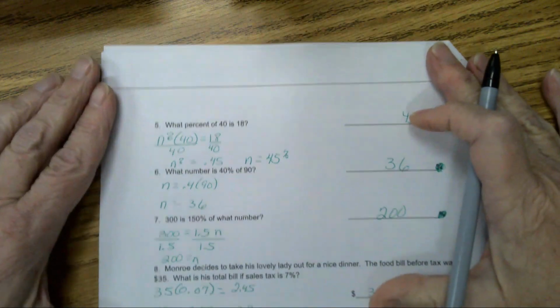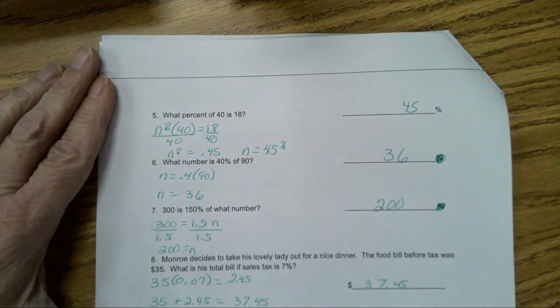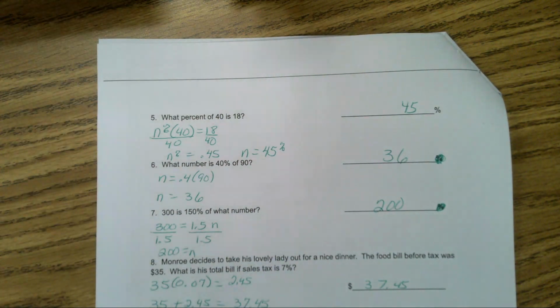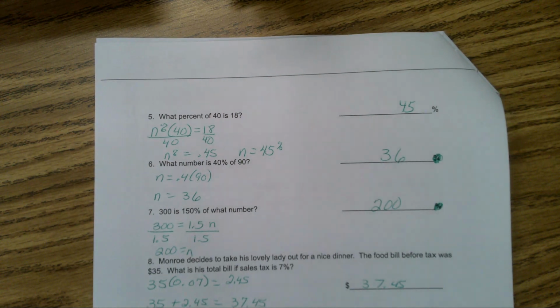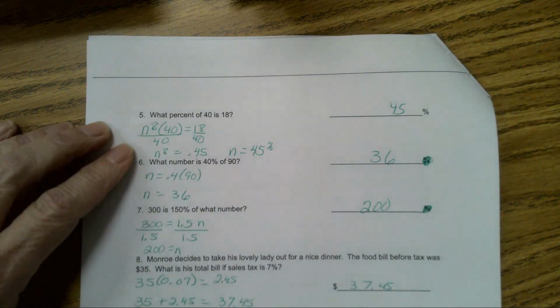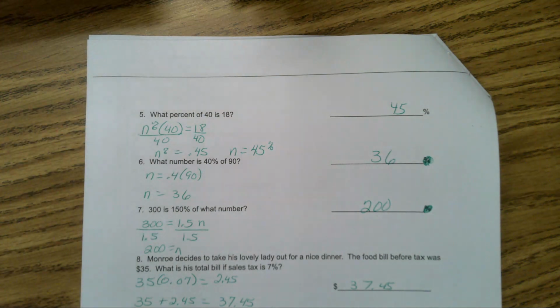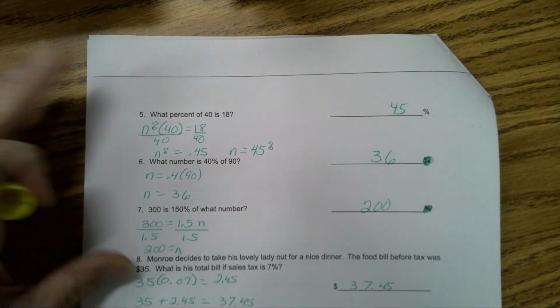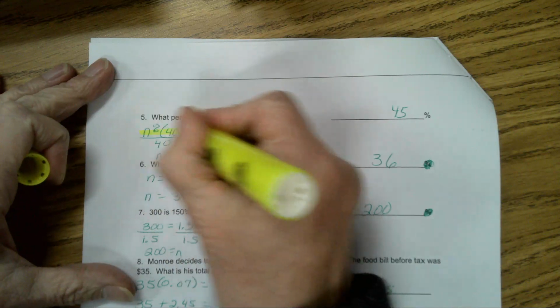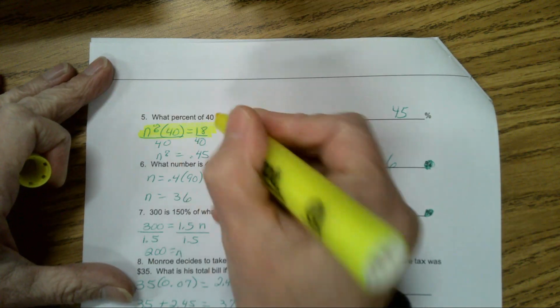I did all of these as an equation. If you want to set it up as a proportion, I'll show you what to do the proportion way. I will use black ink to show you that direction. You have to choose either the equation method or the proportion method on the test tomorrow. Okay, so this is the equation.